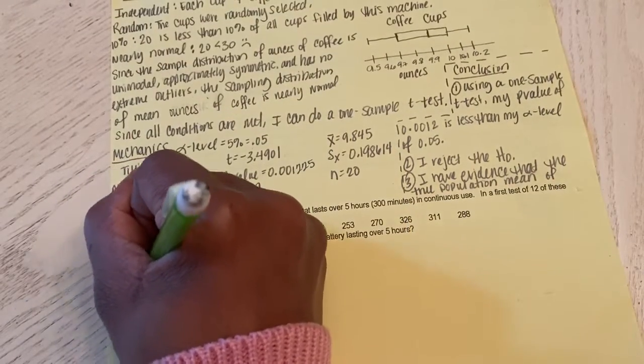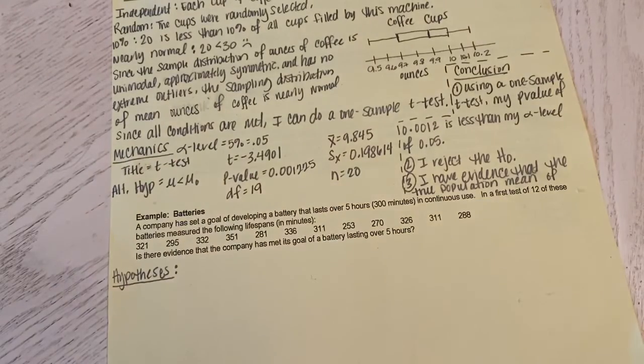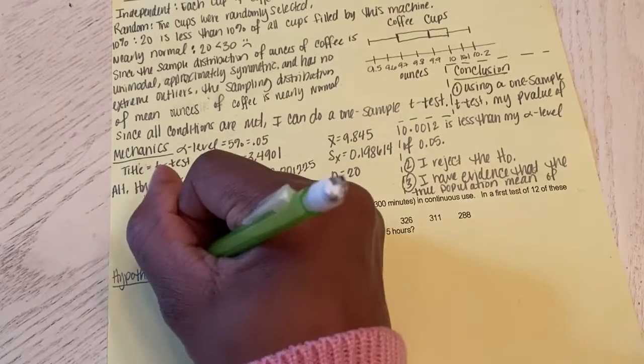All right, we're back at it again. This time we're looking at battery lifespan. Okay, so we're trying to determine if the company is meeting its goal. All right, let's start with those hypotheses.